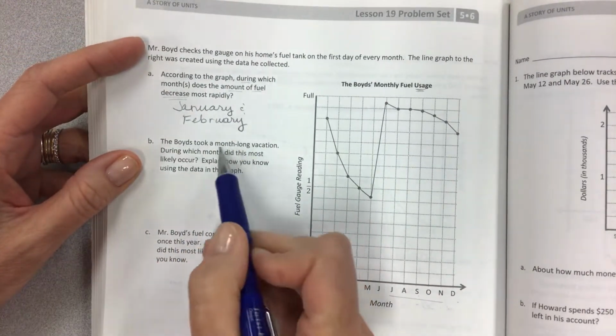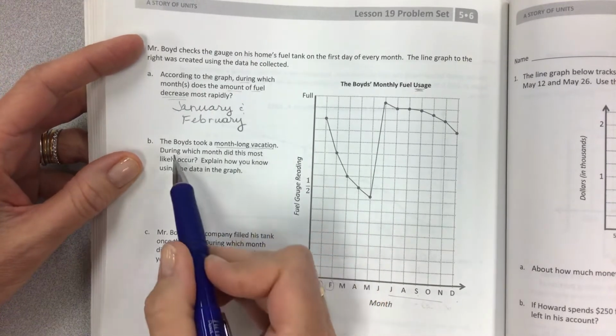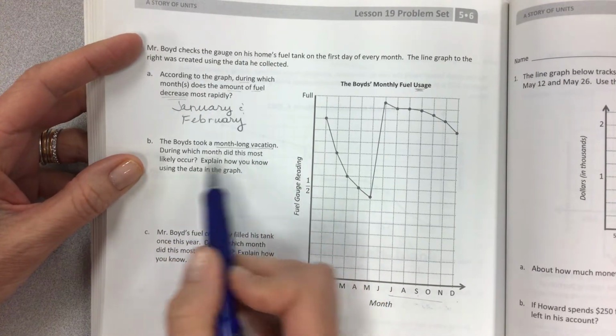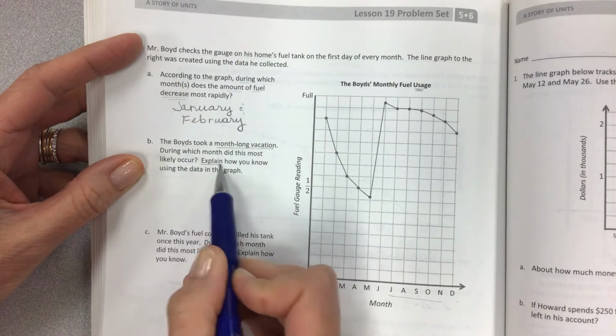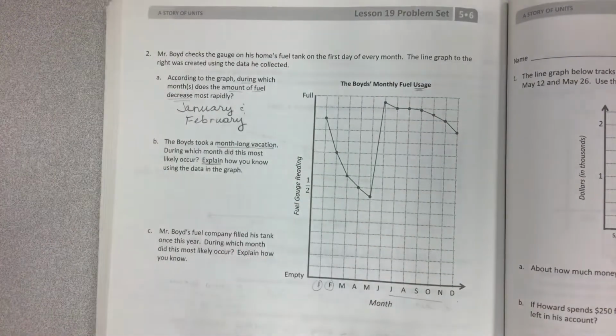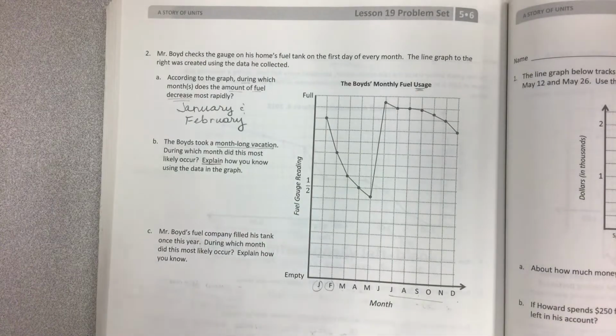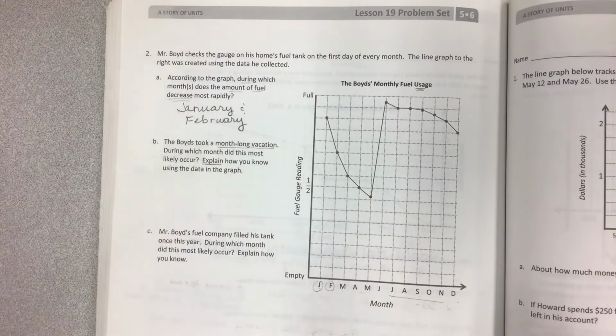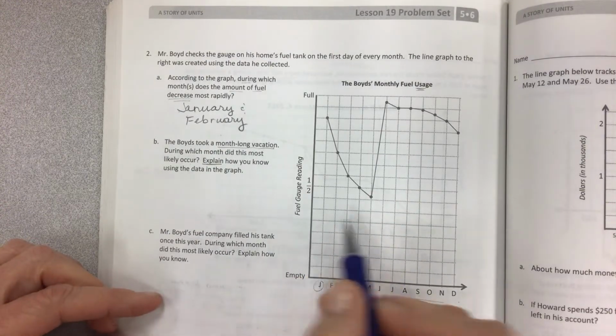The Boyds took a month-long vacation. Wow, must be nice. During which month did this most likely occur? Now you have to explain. If they take a vacation, what's happening with their fuel usage? It wouldn't go down. And it wouldn't go up either because nobody's coming by the house. So you would expect it to stay the same.